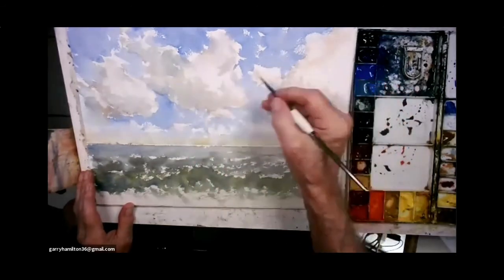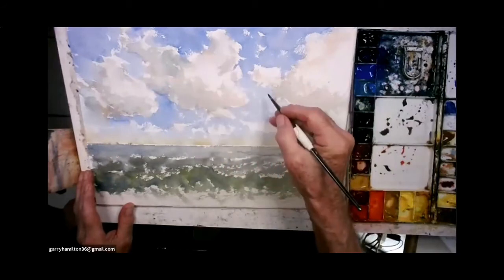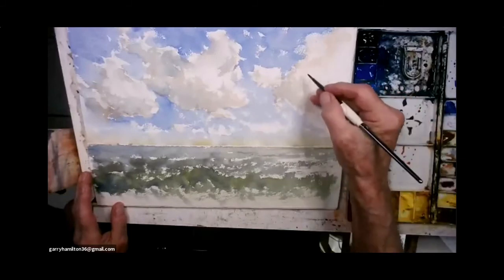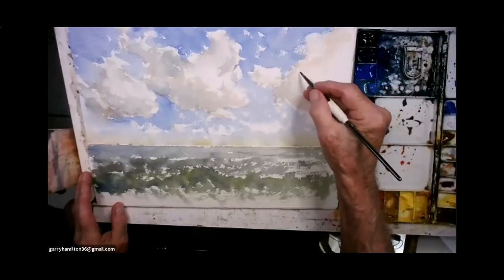Trying to think of where I'll put my main kite. I can put it over here.